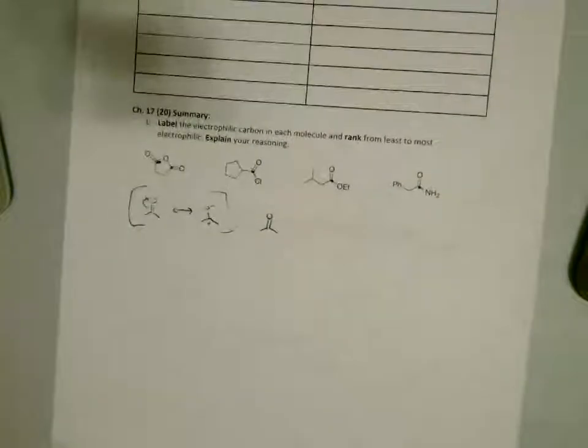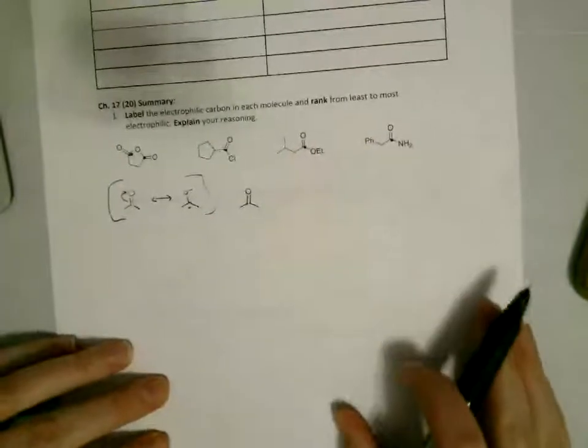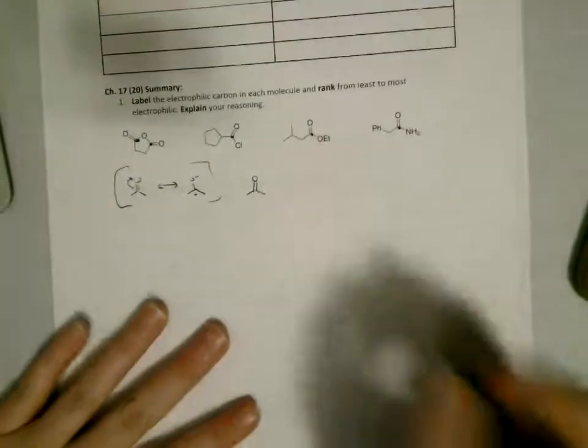Sorry for the shadows. I'm in kind of a poor lighting situation. Let me see if I can actually make it a little bit better. I don't actually know how much that helped, but we're just going to roll with it because I'm already all set up here.